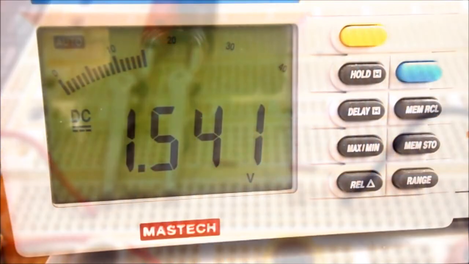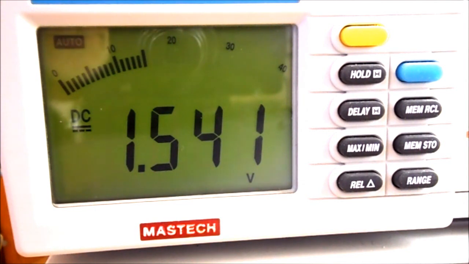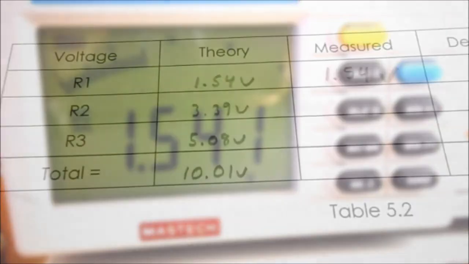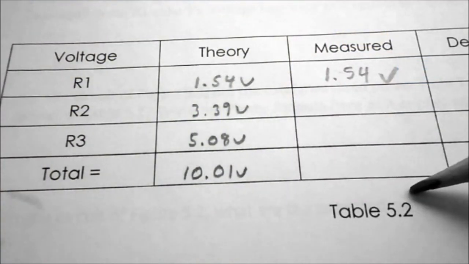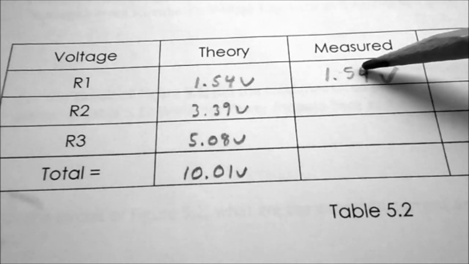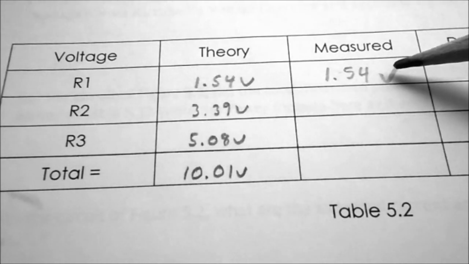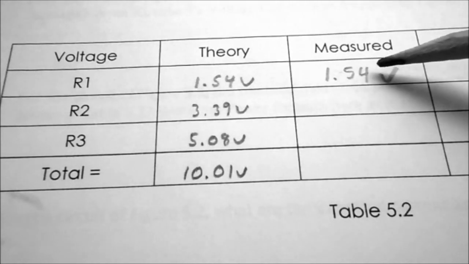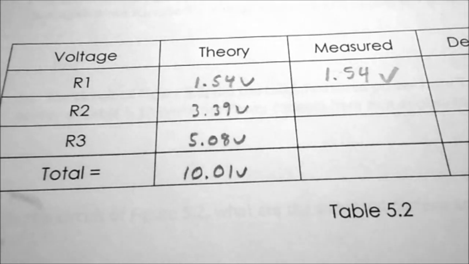Now keep in mind, our digital multimeter on the voltage range is auto ranging, so it's automatically going to select the best range, and you can see here it selected the 4 volt range, and it's reading 1.541 volts. So in table 5.2, I measure the voltage drop across R1, and I measured 1.54. I'm just going to keep 2 decimal places, so I'm going to drop off the 3rd decimal place.